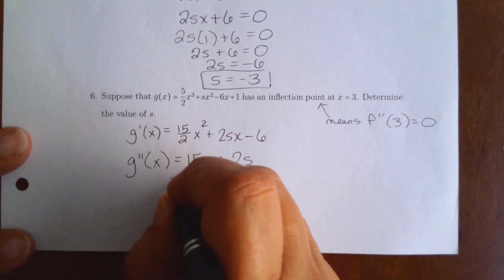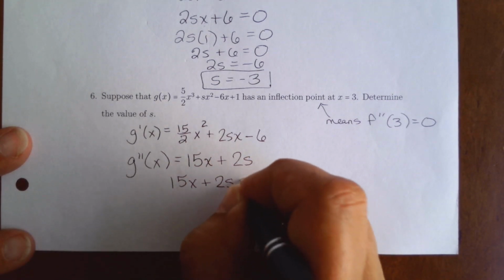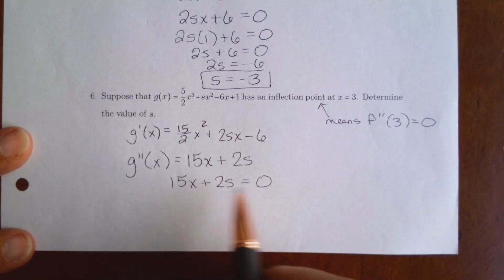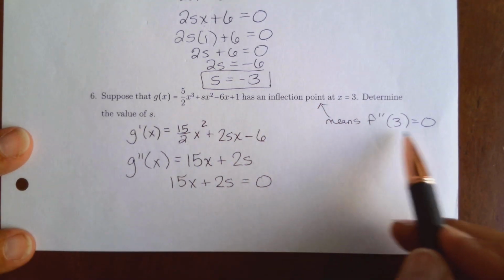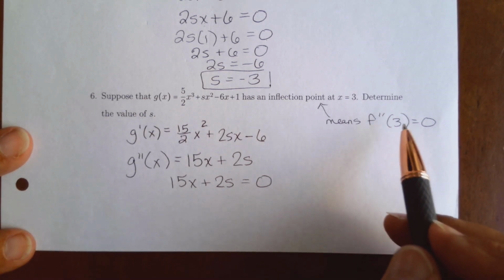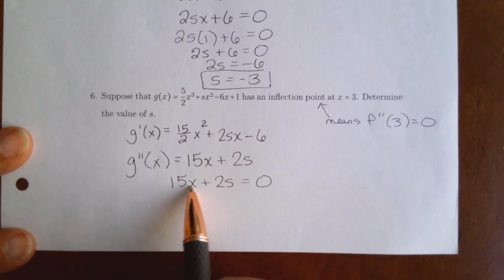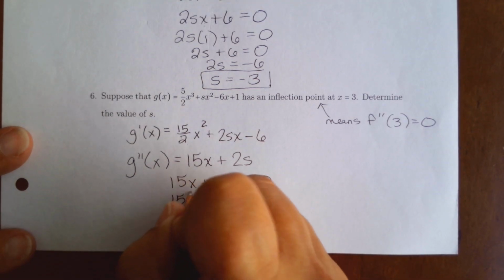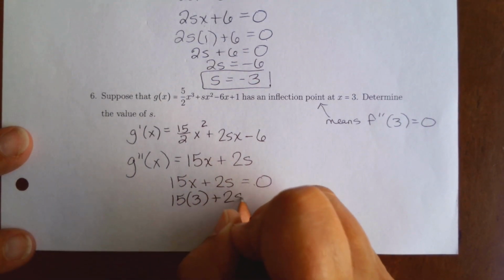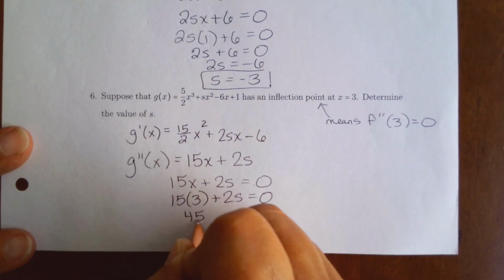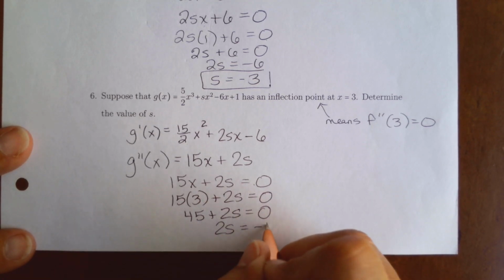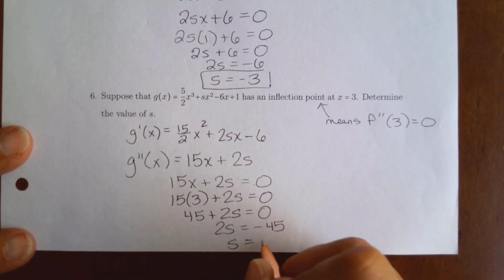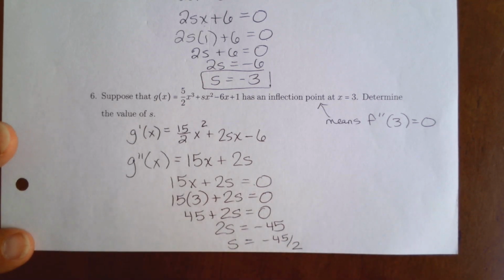All right, so again, I know that 15x plus 2s has to equal 0 at all hypercritical values. And because x equals 3 is an inflection point, it is hypercritical. So that means when x is 3, we know this is true. So 15 times 3 plus 2s has to be 0. So that's 45 plus 2s. So 2s equals -45. So s equals -45 halves. Okay.